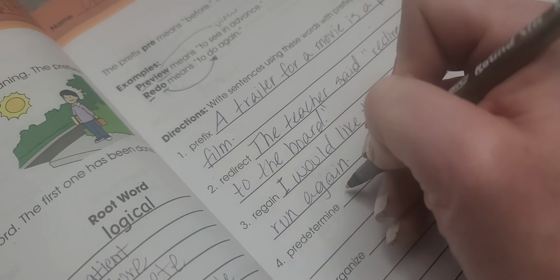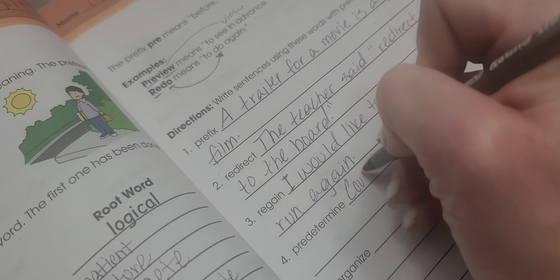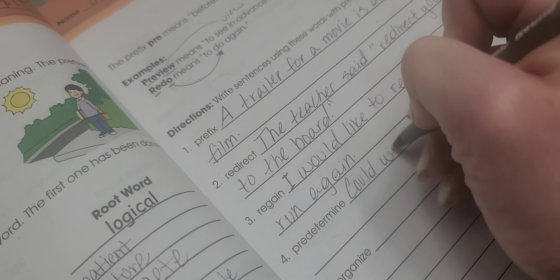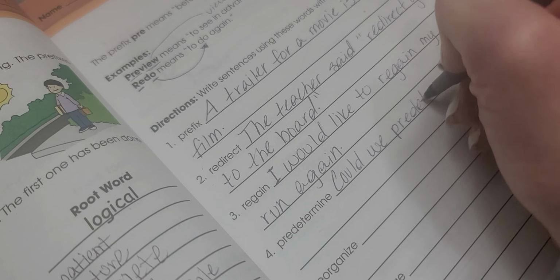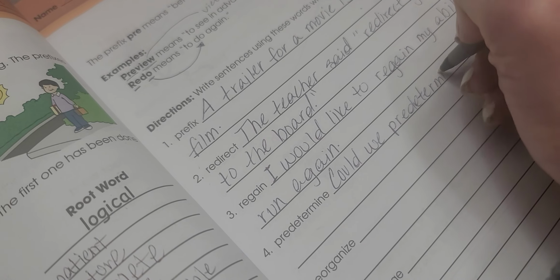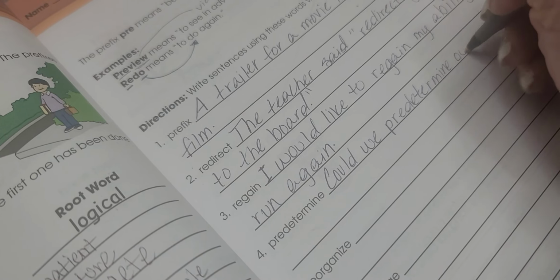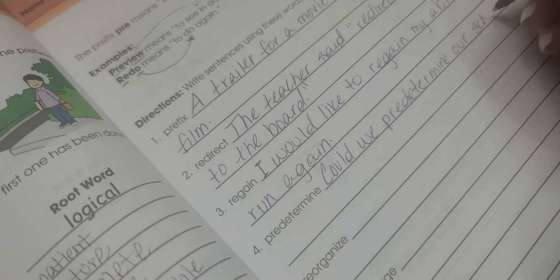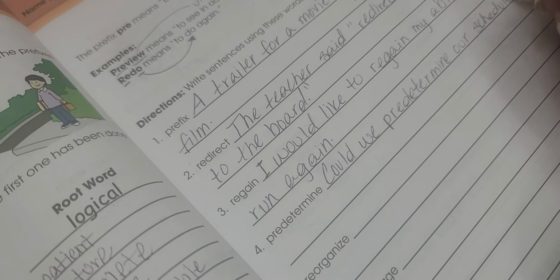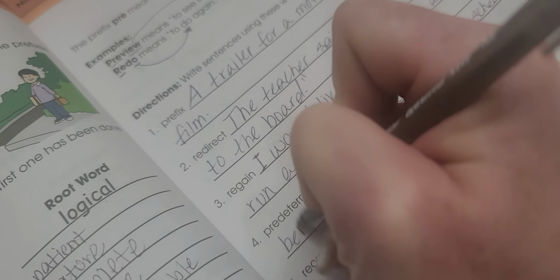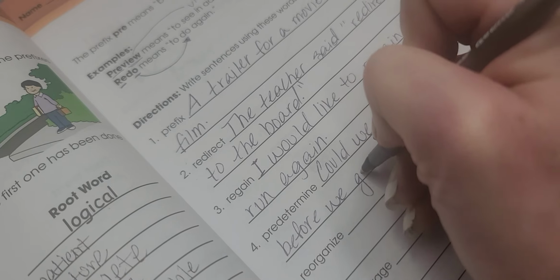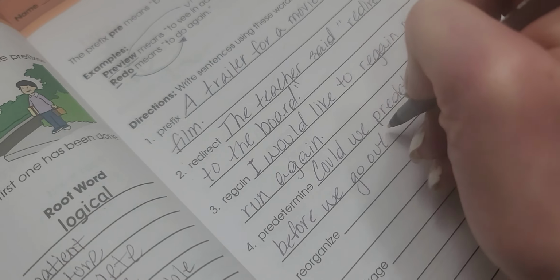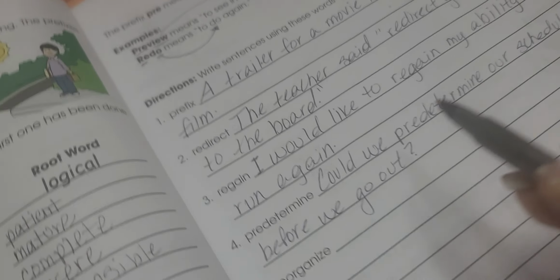And I think my sentence is going to be, could we predetermine our schedule before we go out? Question mark.